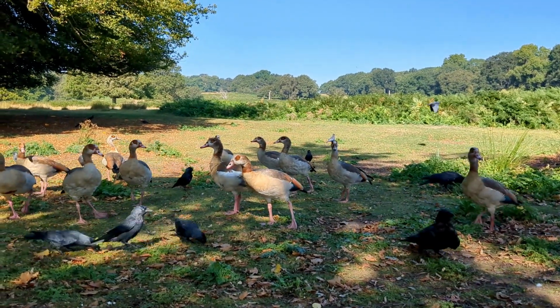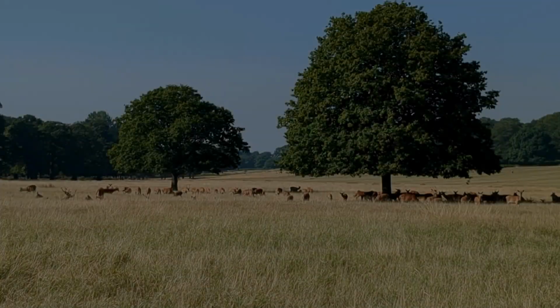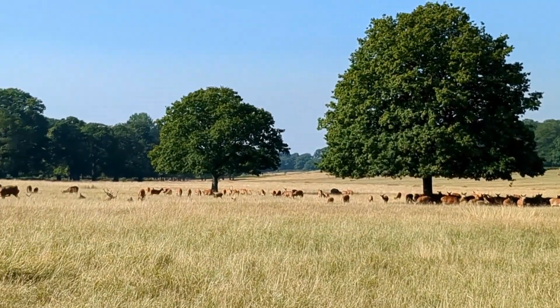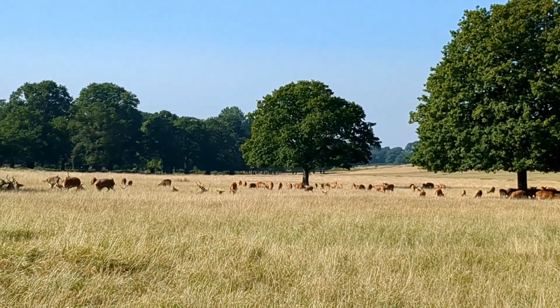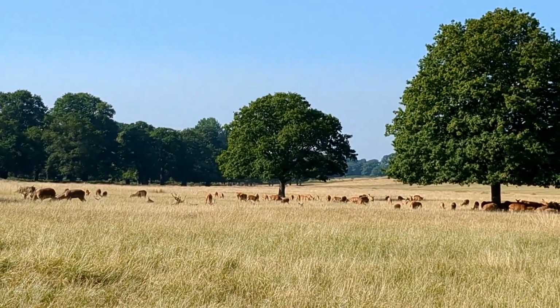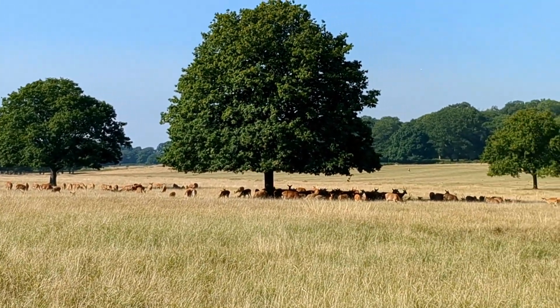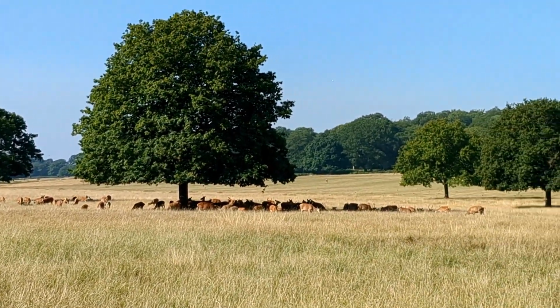So we need to know the number of animals in the group before we start. In this example, we've got a really big herd of red deer. This would be a challenge for any form of behavioural recording. But again, you could still do an instantaneous scan sample.